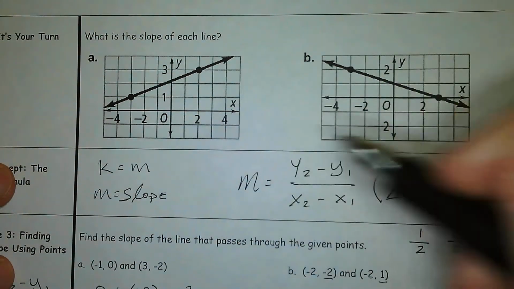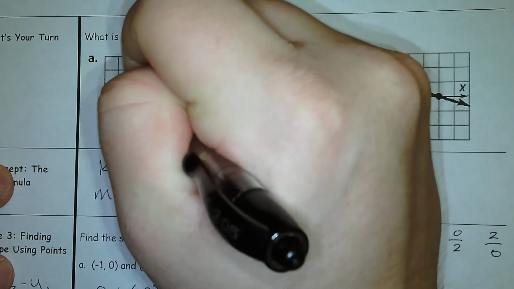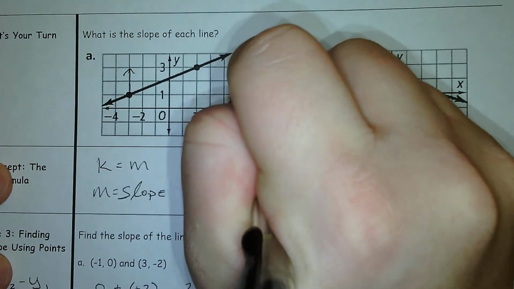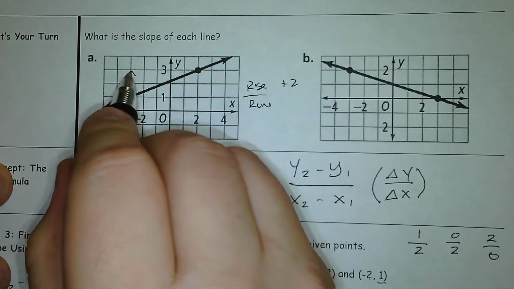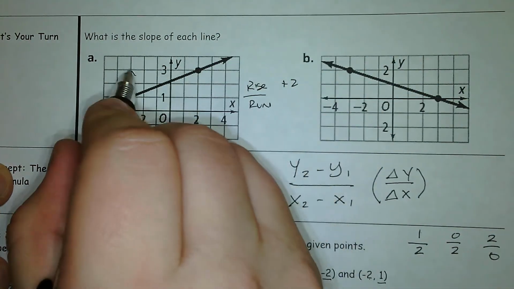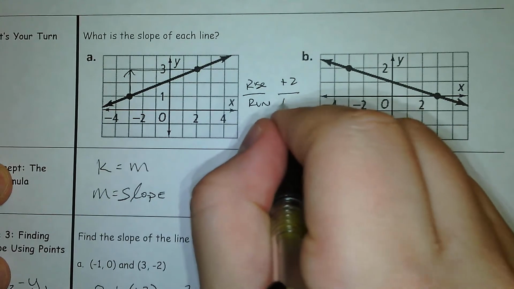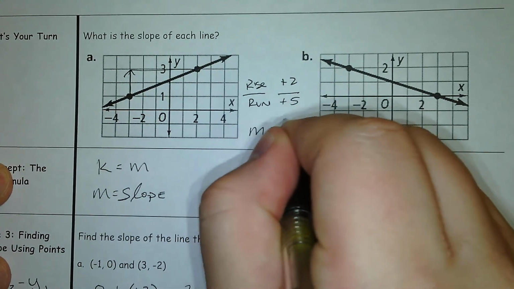Alright, so you should have had a chance to go. I'm going to go ahead and set up for my rise over run. My rise is a positive 2. My run is 1, 2, 3, 4, 5. Positive 5. So that means your slope should be 2/5.